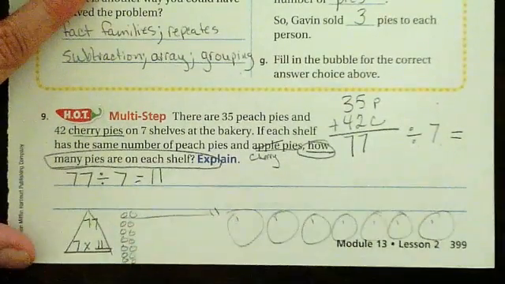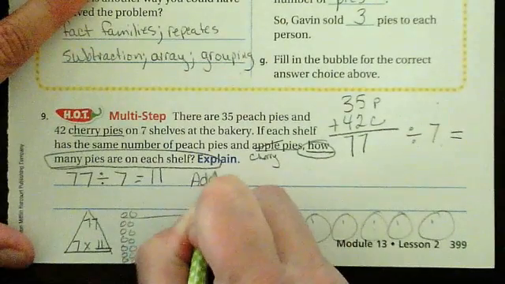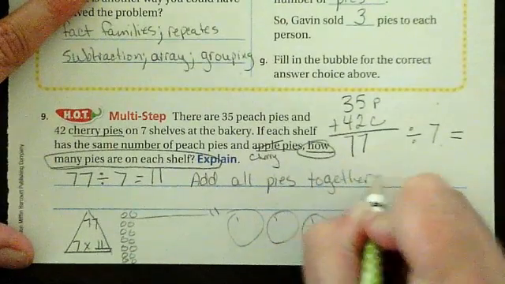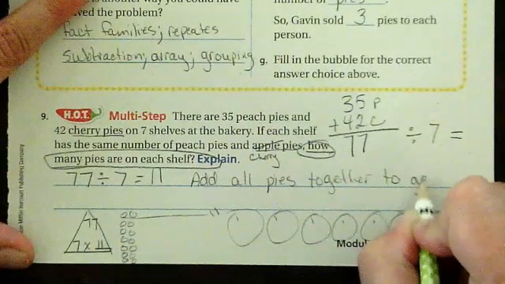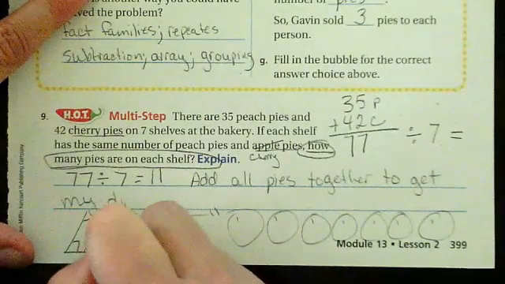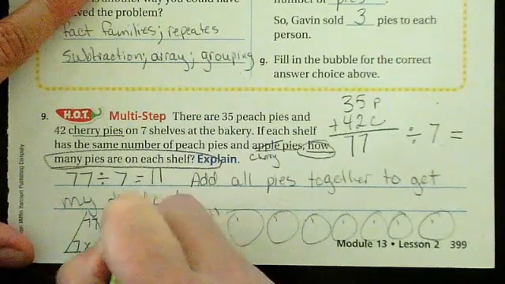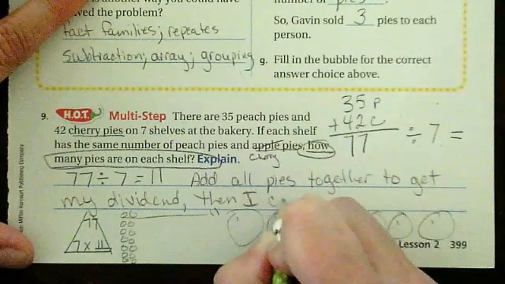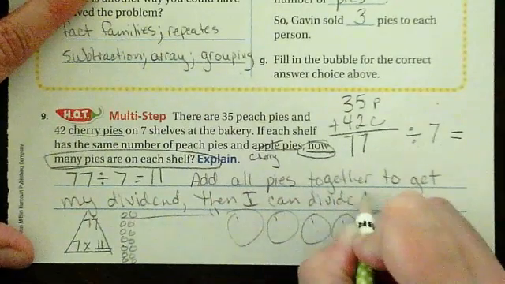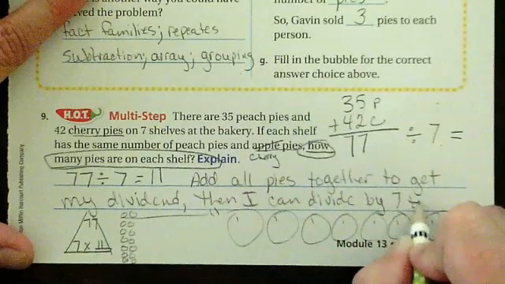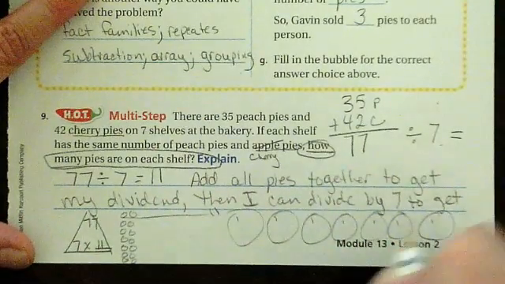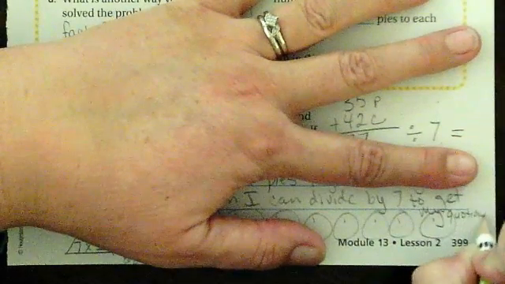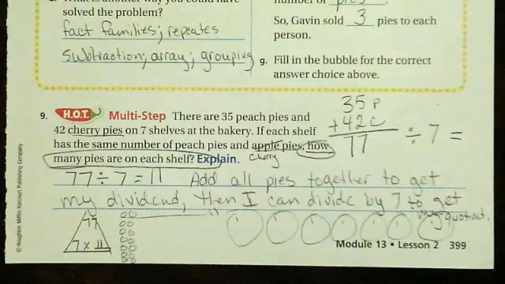It says to explain. I need to add all pies together to get my dividend, comma. Then I can divide by 7 to get my quotient. I'm running out of space. My quotient. Okay, that is an explanation.